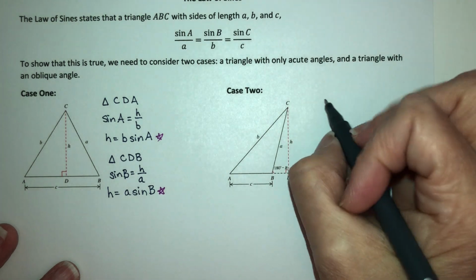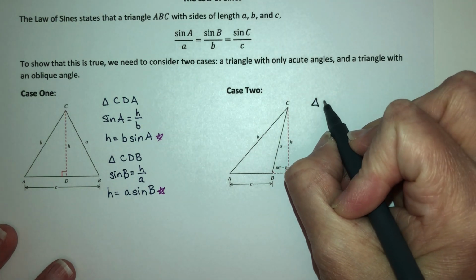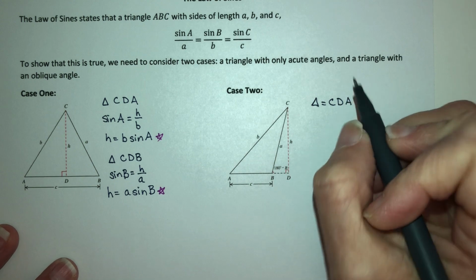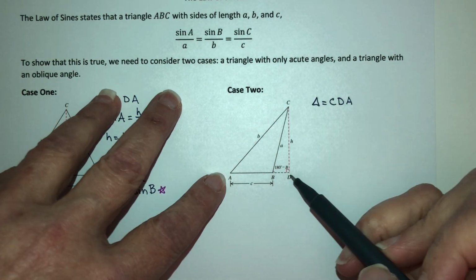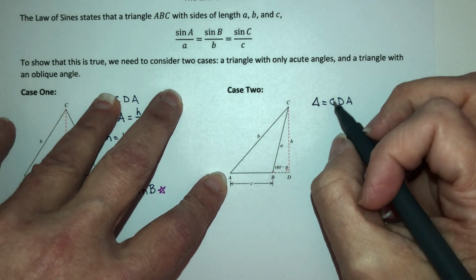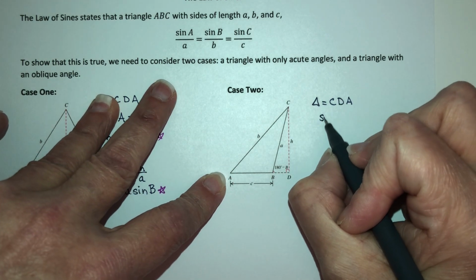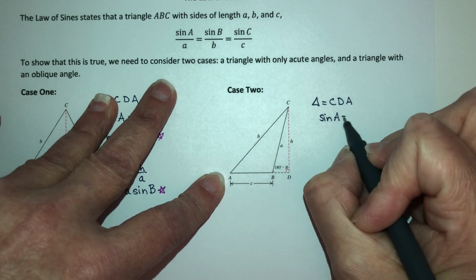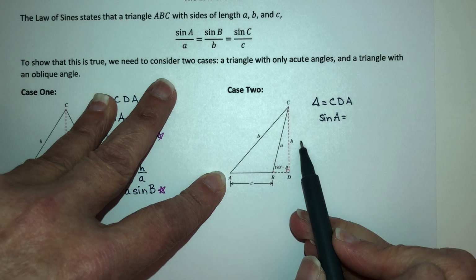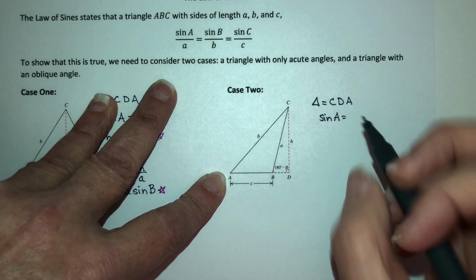Now first, let's look at the triangle that is CDA. Okay, so what do we know? Sine of A is opposite over hypotenuse.